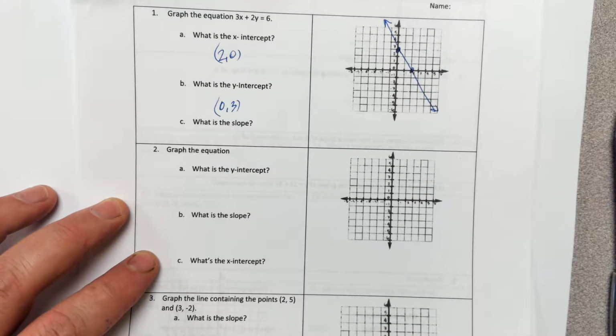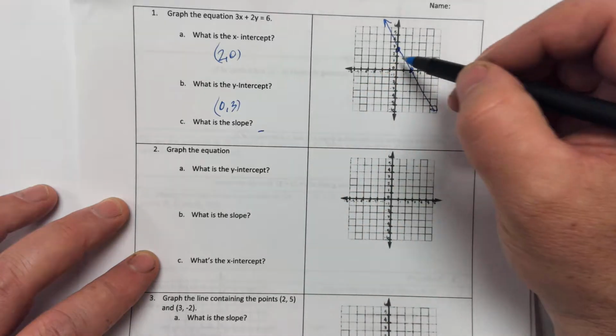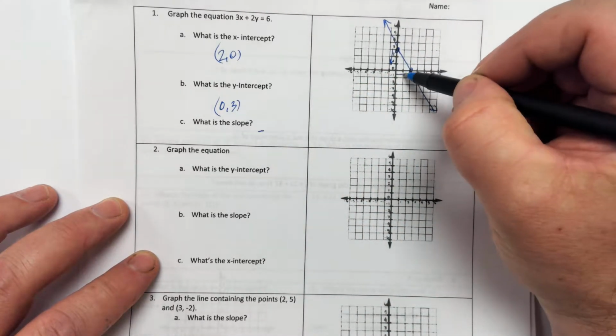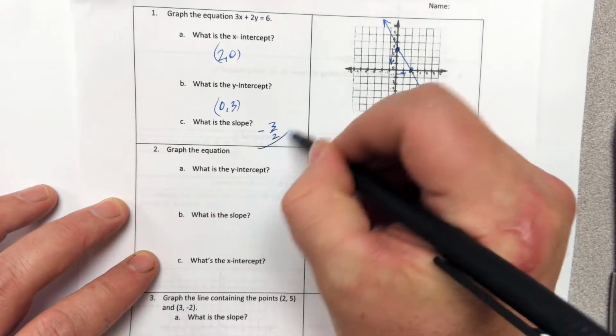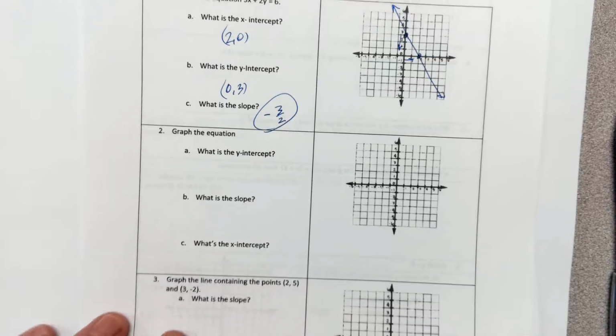Okay, now the slope, I got a couple ways I could do it. I think I would just like to count because that's easy. It looks like it's a negative slope, so it's negative for sure. It's going down 3 and over 2. Negative 3 halves. This is the negative. Yep. It's a big deal though.